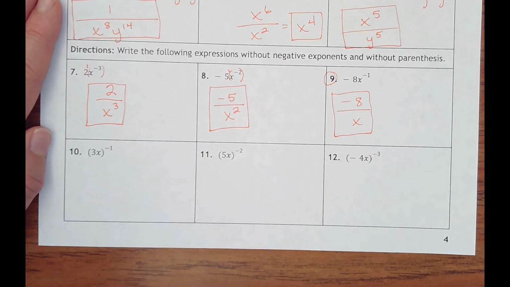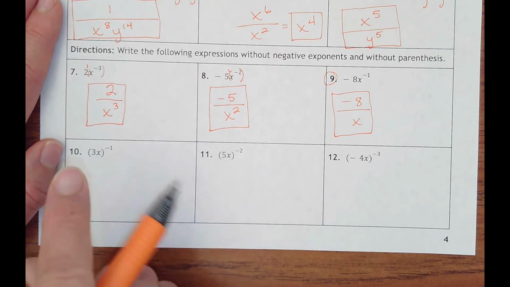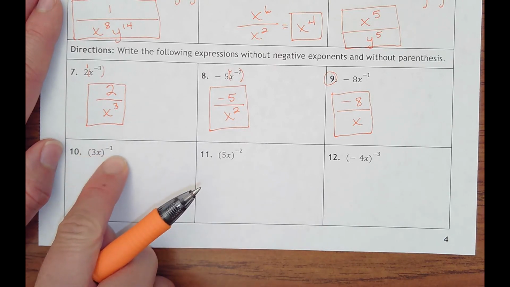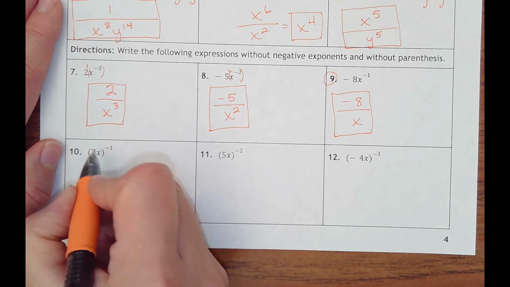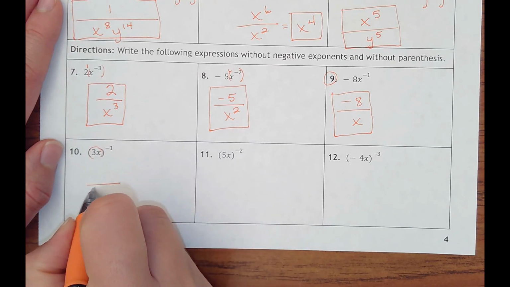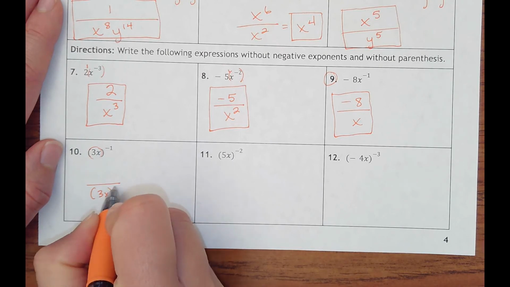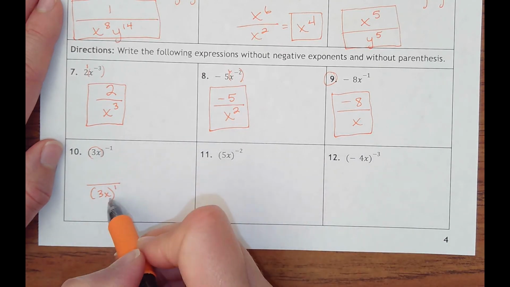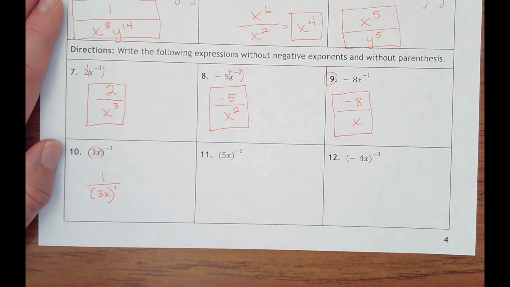Okay, and then the second 3 are different because there's parentheses. So whatever's in here is all to the negative first power. To fix it, we need to take this whole thing and drop it to the denominator. So really it is 3x to the positive first. See how I flipped the whole thing to the bottom? Put 1 on top as a placeholder.